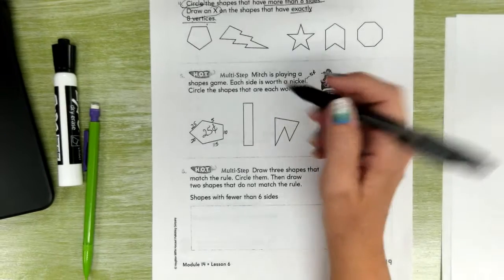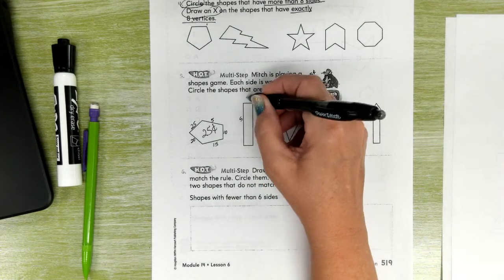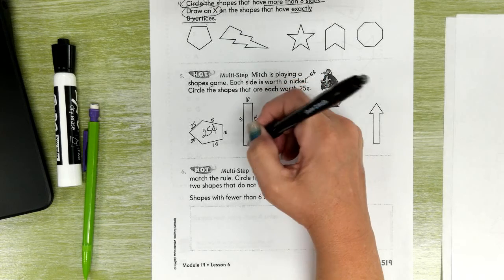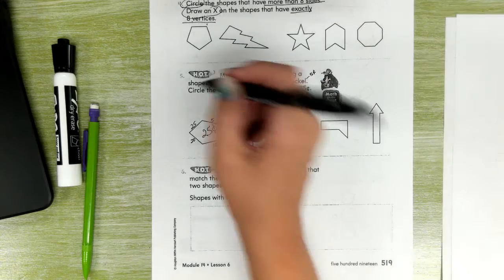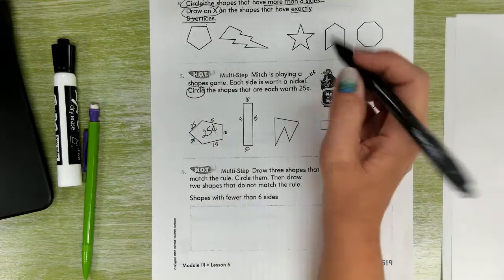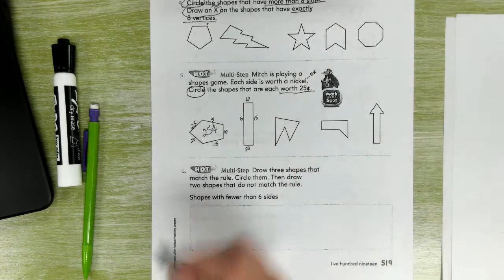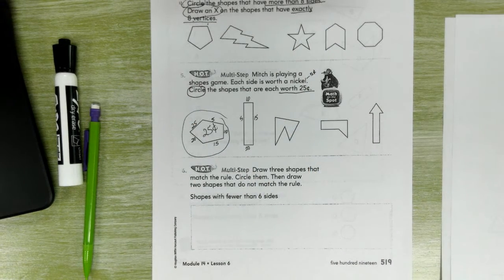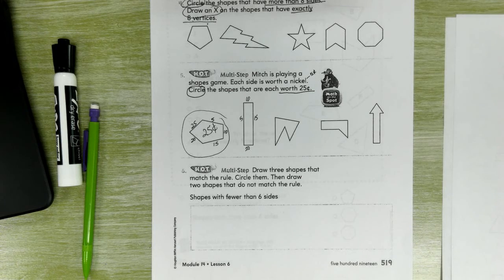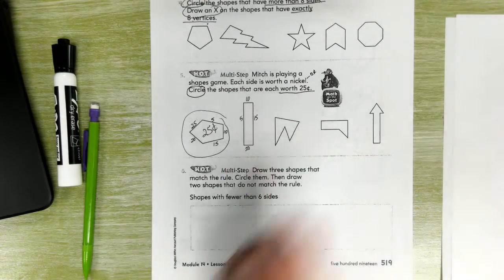And I could go to this one. 5, 10, 15, 20. That one's not. So it says to circle the shapes that are worth 25 cents. So I would circle that one. And I'm giving you a lot to hear. But it also says shapes, more than one.